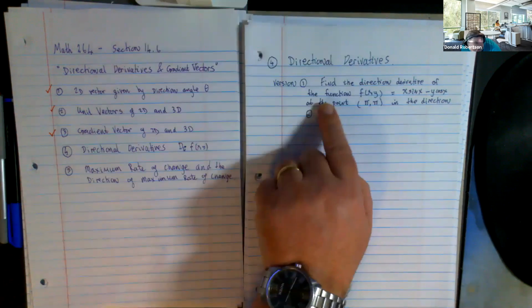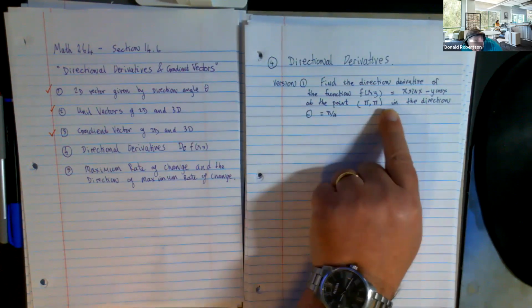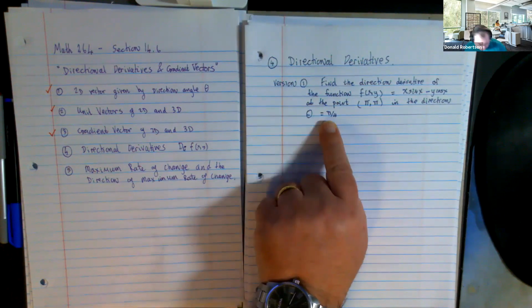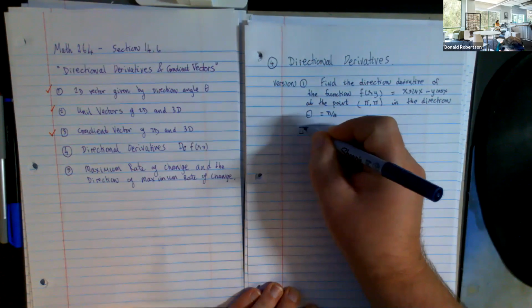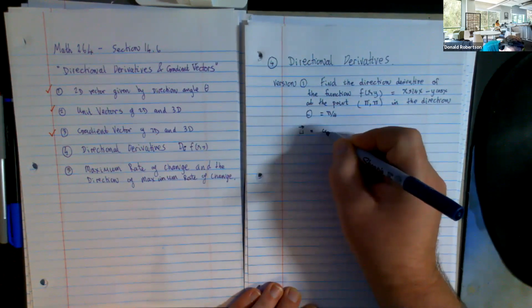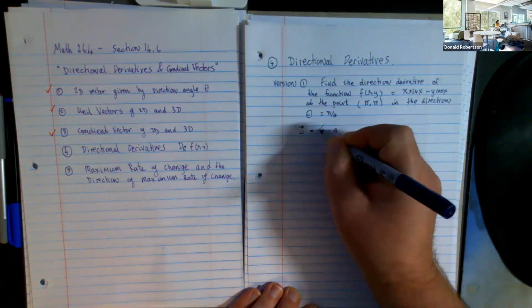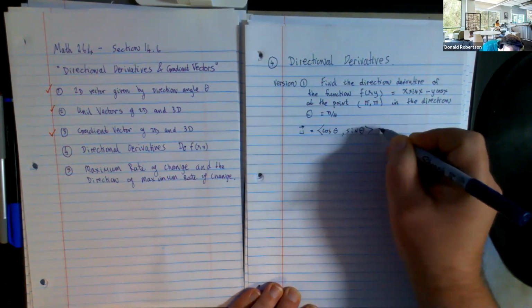So find the directional derivative of this function at this given point in the direction theta equals pi upon 4. Well, in this case, you get the direction, which is a unit vector, and it's going to be cosine theta, sine theta.